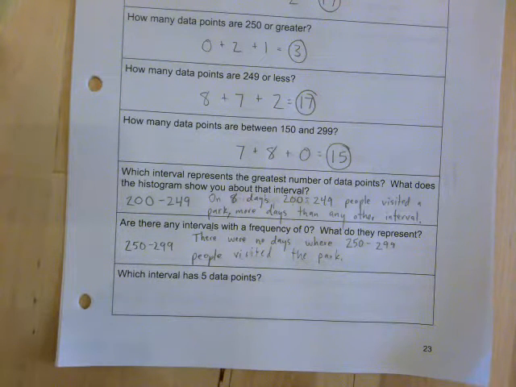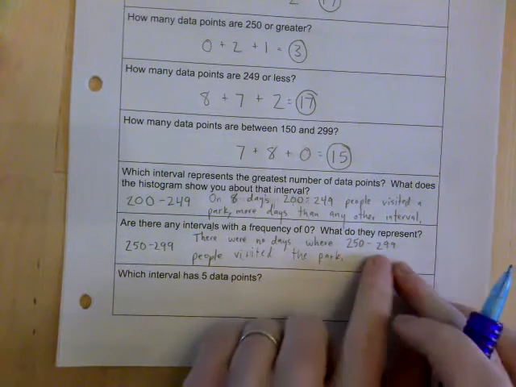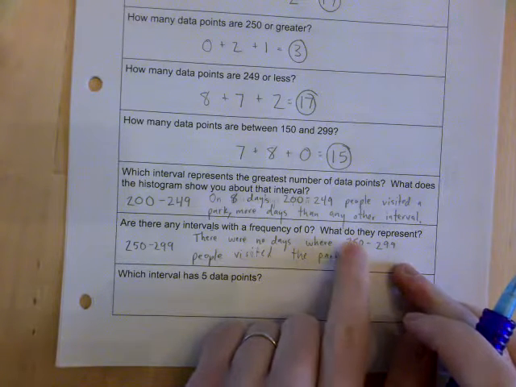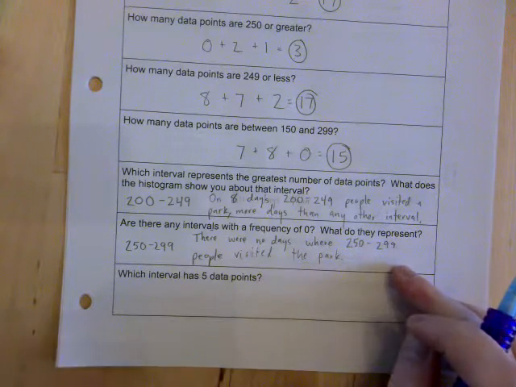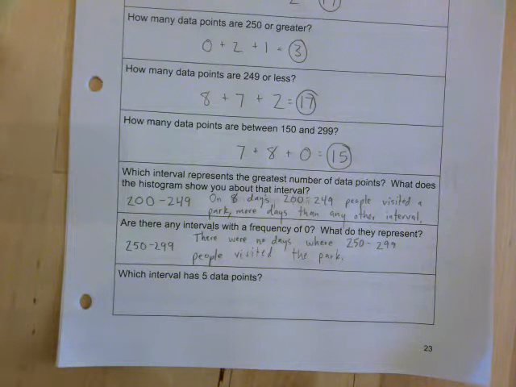There were days when more people than that came. There were days where less than that number of people came. There were no days where exactly, or between, 250 to 299 people came to the park.